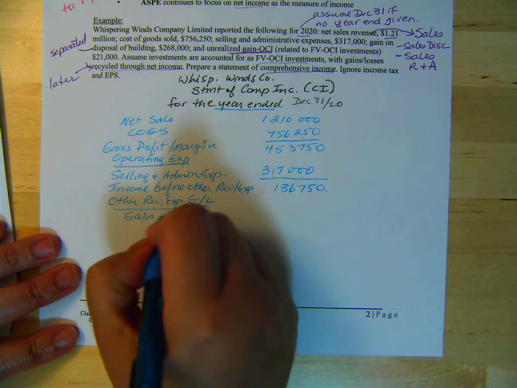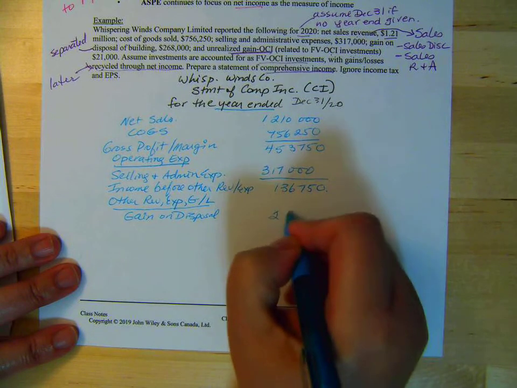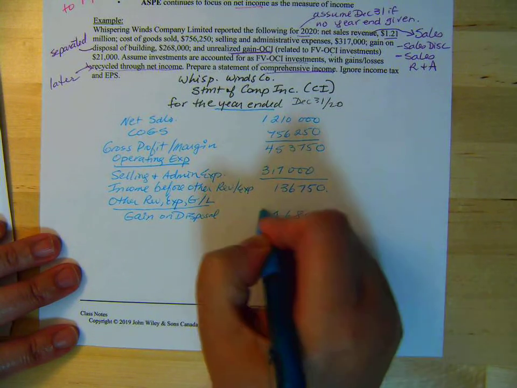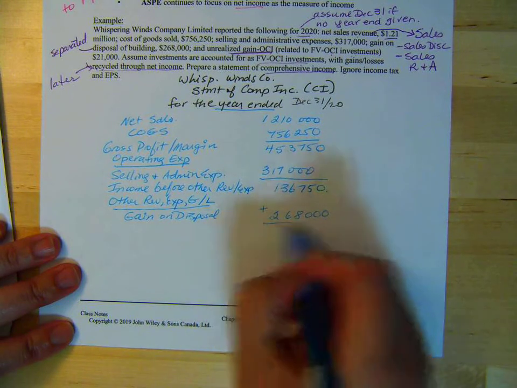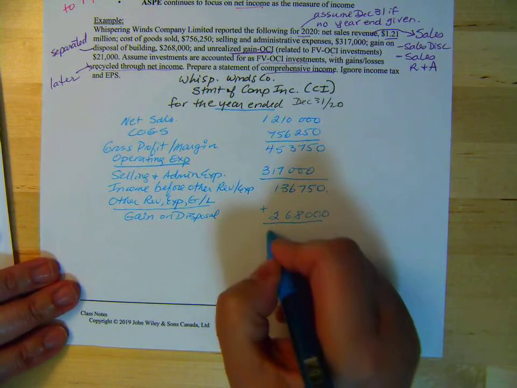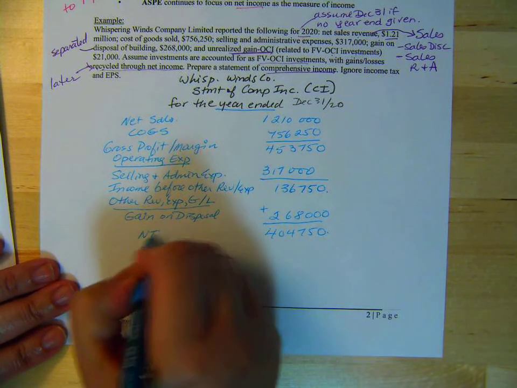So gain on disposal, and that's 268. Remember, it's positive because sometimes these can be losses too. And that gives us 404.70, and that is our net income.